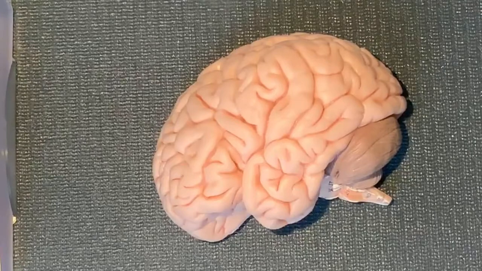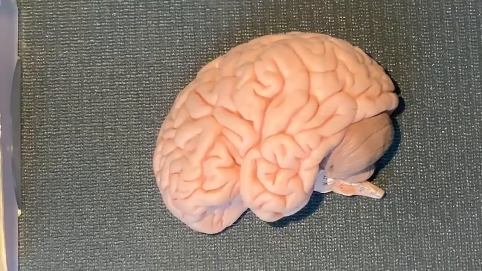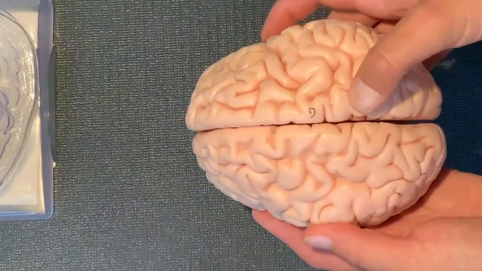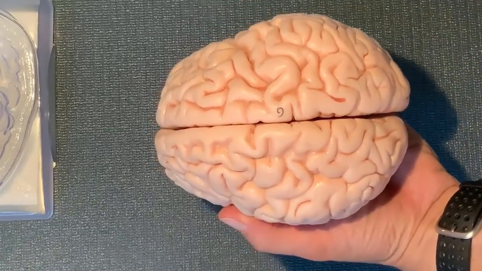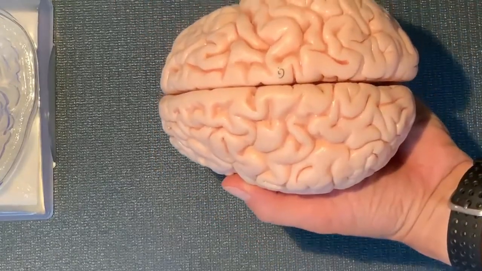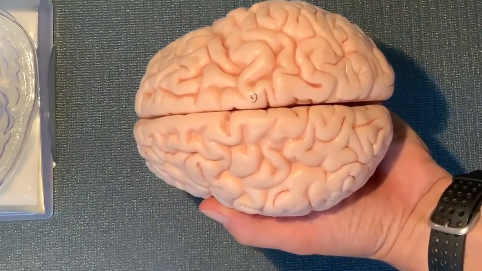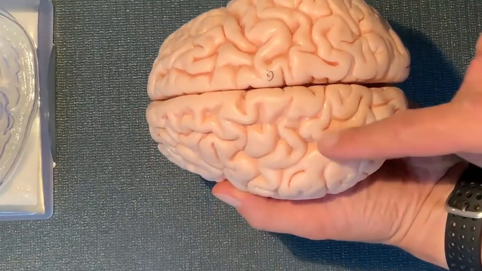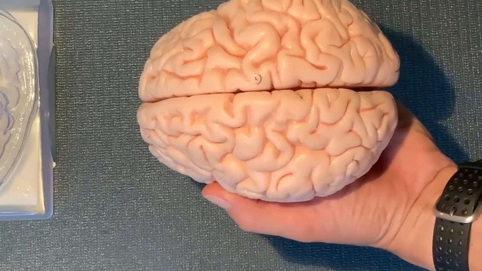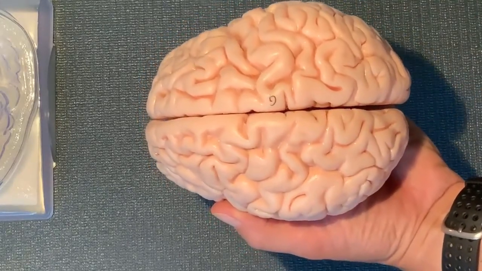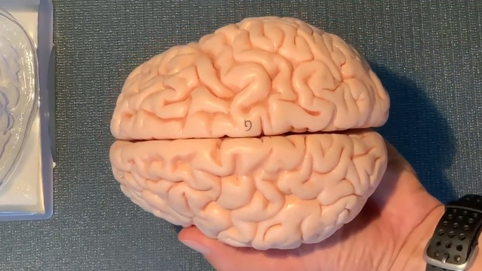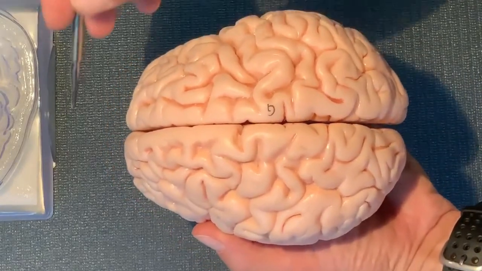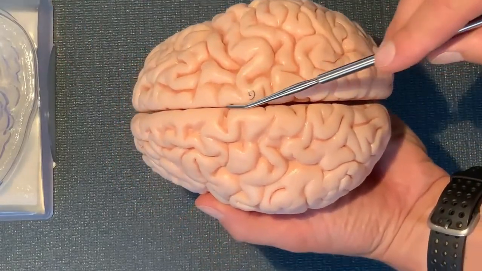Cerebral hemisphere, right and left. Hemisphere means half circle. If I put the model back together, we can see that we're looking at a superior view of the brain here. These are two half circles. So this would be the right cerebral hemisphere and the left cerebral hemisphere. Separating those two hemispheres is a very long, deep groove called the longitudinal fissure. We see the longitudinal fissure here.